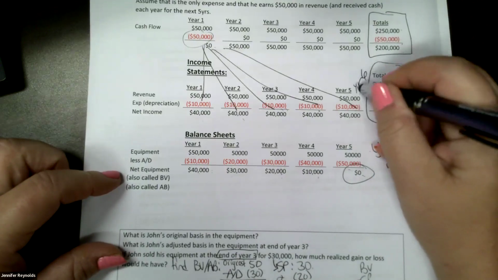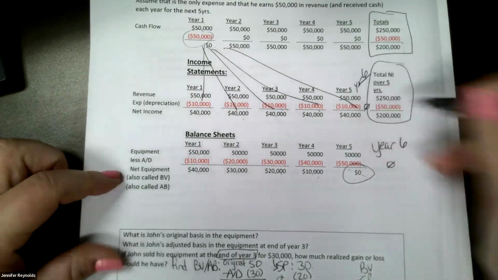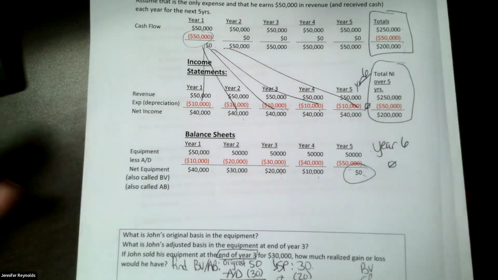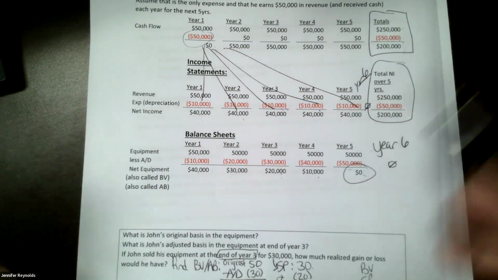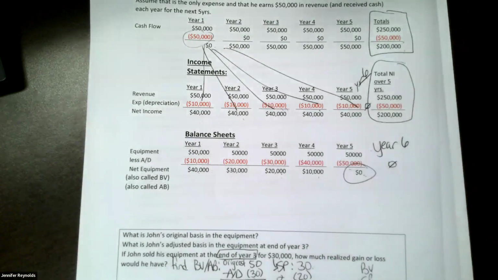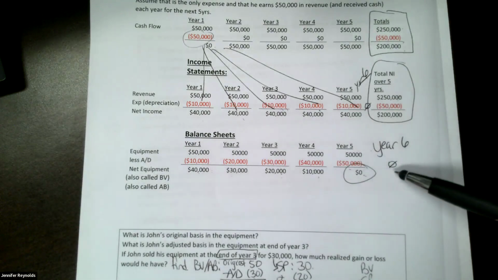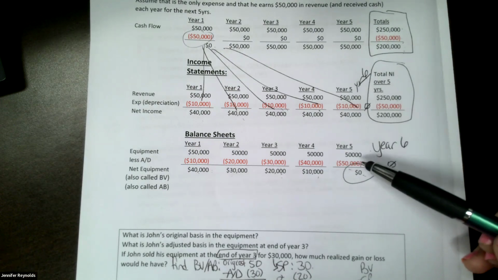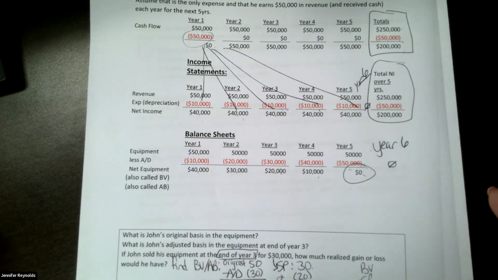None in year 6. Can he keep using the equipment? Yeah, you can drive it or use the computer or whatever until the cows come home. But once your basis hits zero, you have taken a deduction for all $50,000. You can't deduct any more. So that's why we keep track of basis.